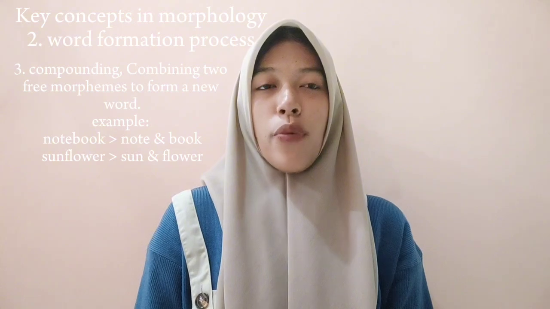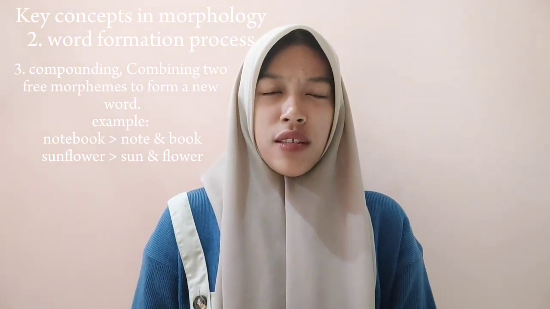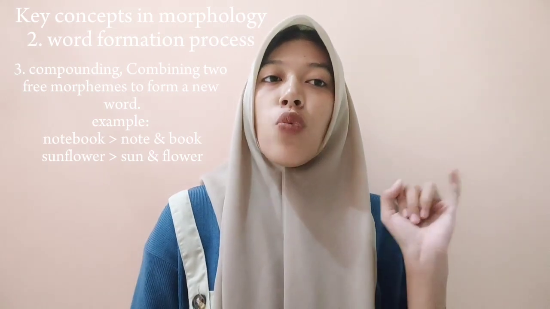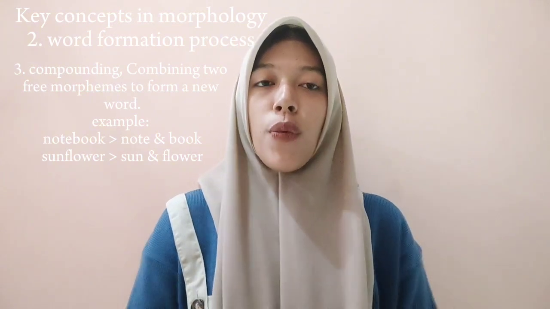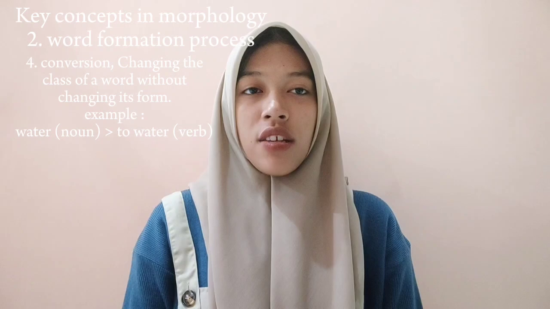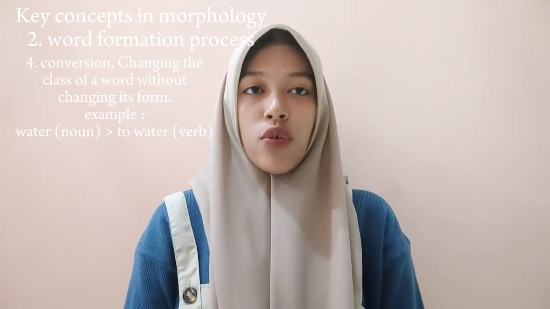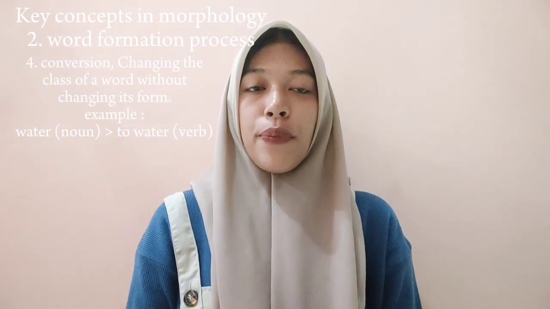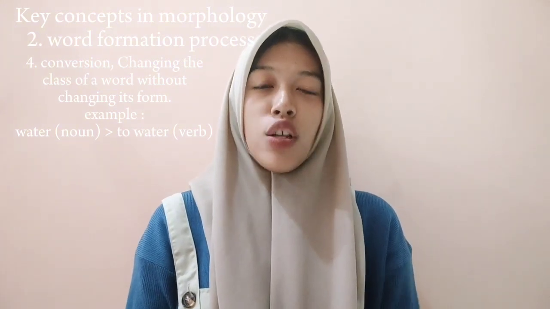The third one is compounding. Compounding is combining two free morphemes to form a new word. For example, notebook, which came from the words note and book. The second example is sunflower, which came from the words sun and flower. The fourth one is conversion. Conversion is changing the class of a word without changing its form. For example, water became to water.